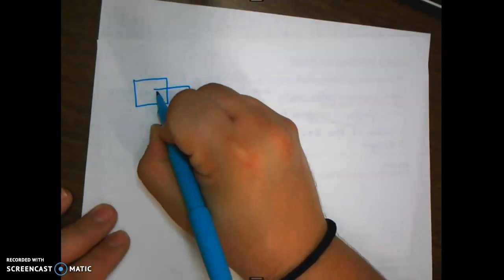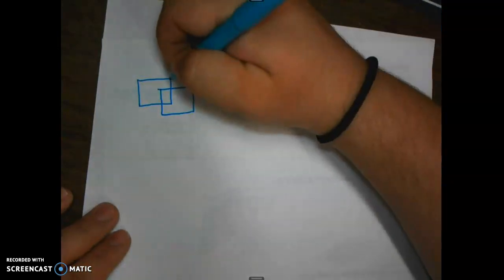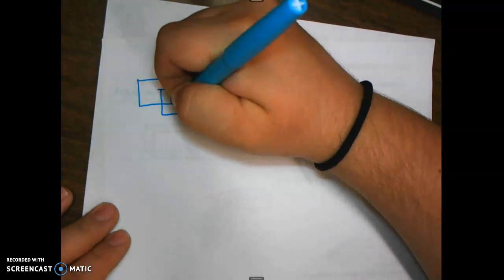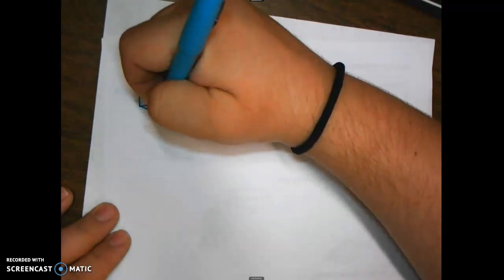Some of you may know how to do this, but if you don't, please watch. So you'll have two rectangles. Now all you do is connect all the corners, the vertices. Connect all the corners, and now you have a rectangular prism. So try that, only for a couple seconds. Draw one or two just to practice.